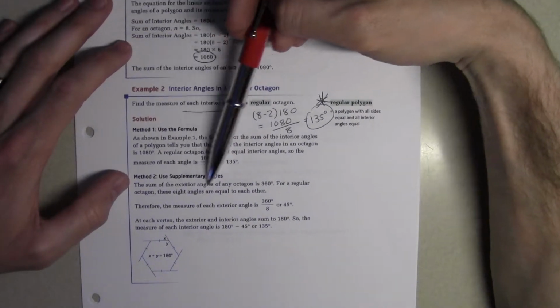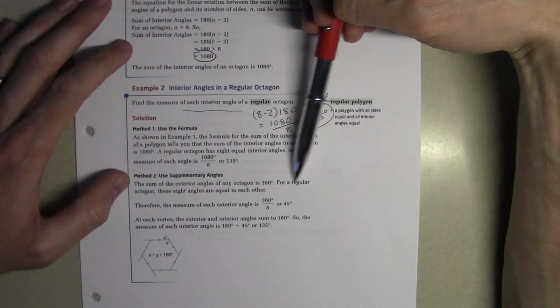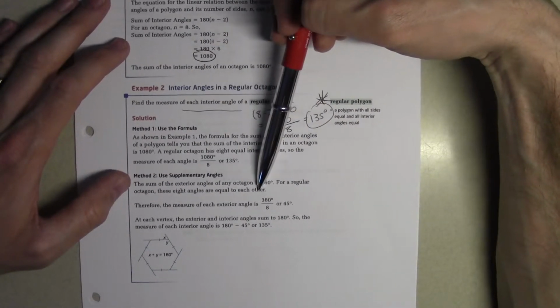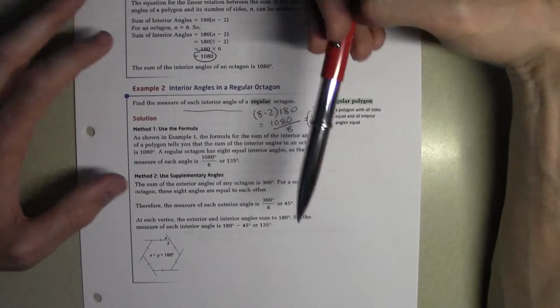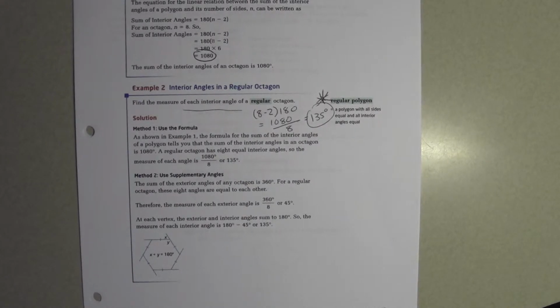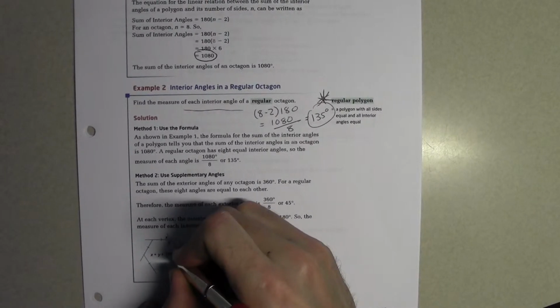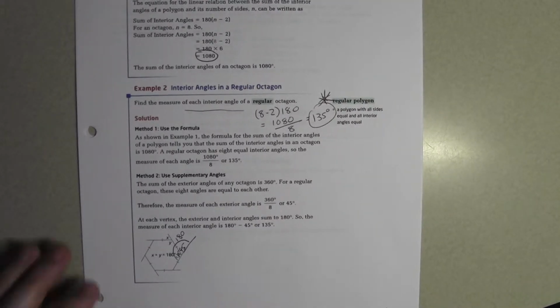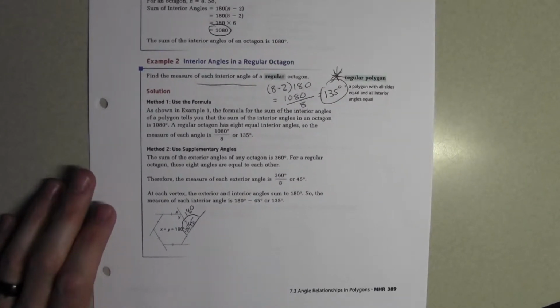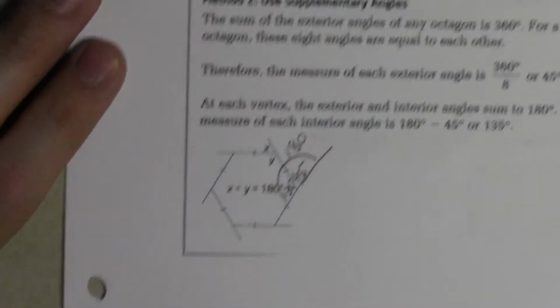Let's see that method. So the sum of the exterior angles is 360. So they're using exterior angles now. For a regular octagon, these 8 angles are equal to each other. So 360 divided by 8 is 45. And then we find the inside angle by subtracting that outside angle. So if we know that this is 45, we know that this whole angle here is 180. So we know that the interior angle is 135. Okay? Any questions there? All right, we're good.